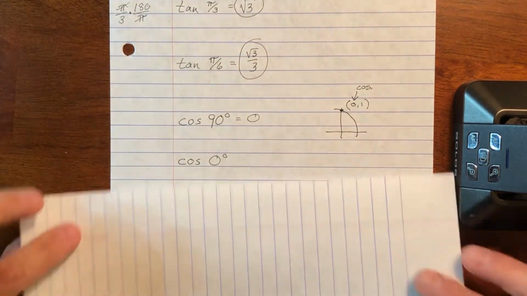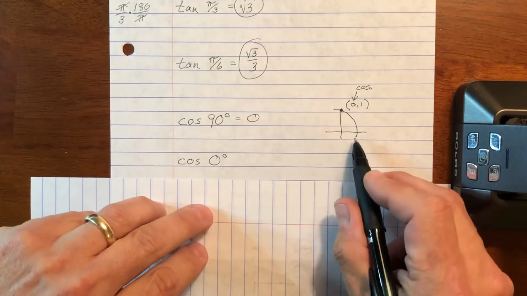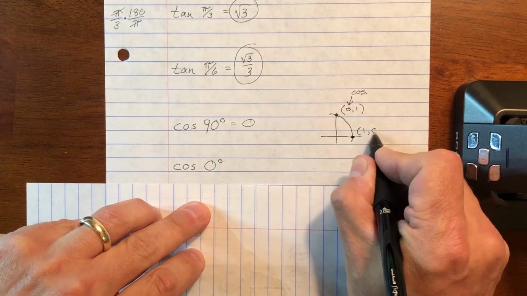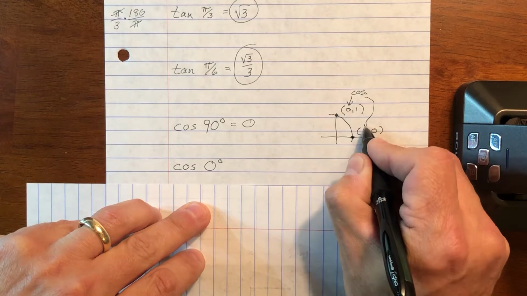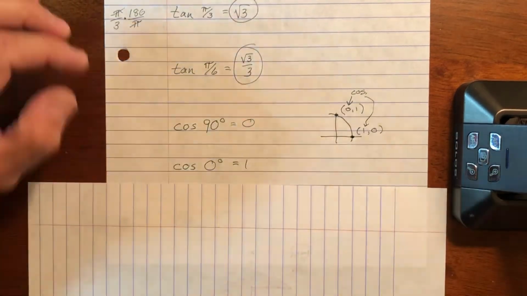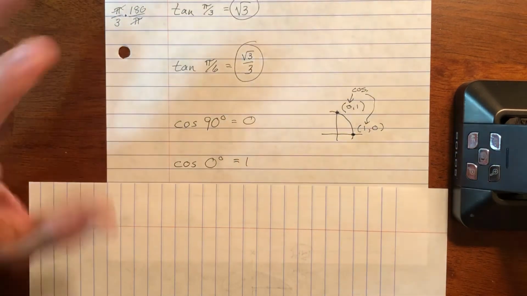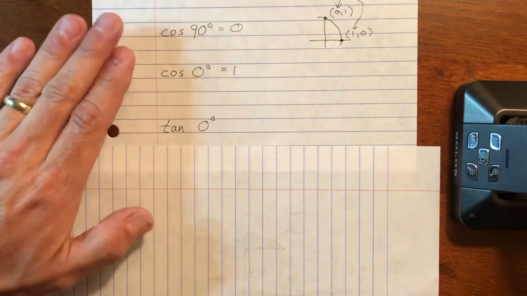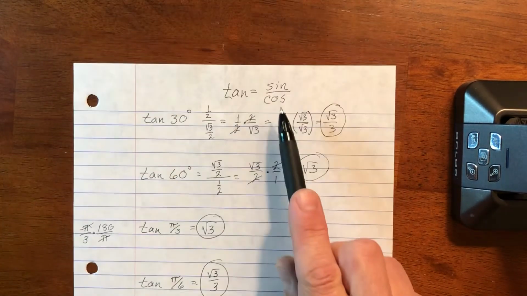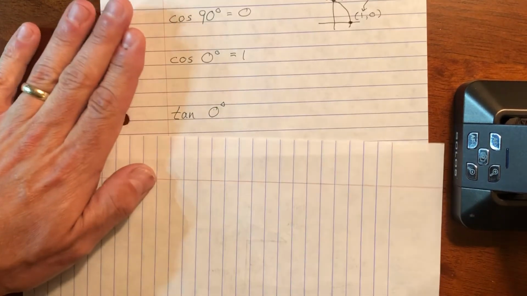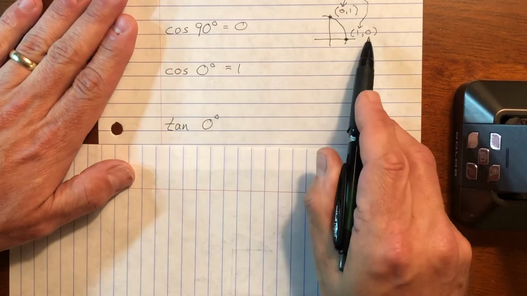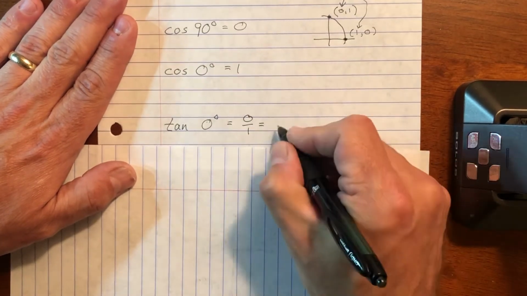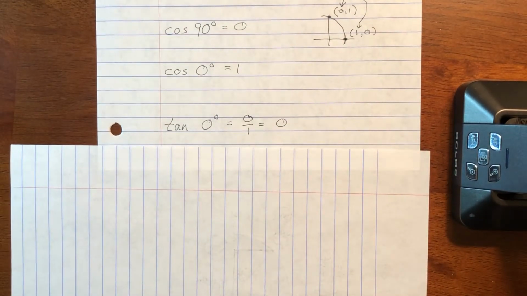How about this one? The cosine of 0 degrees. Well, let's use our same picture. Here's 0 degrees over here. That's going to have the coordinates 1, 0. So this time the cosine is 1. Very quick, very easy, as long as you understand the special angles. How about the tangent of 0? Well, tangent, we just learned, is opposite over adjacent or sine divided by cosine. So for 0 degrees, the sine is 0, the cosine is 1. So what is 0 divided by 1? It's 0. The tangent of 0 degrees is 0.